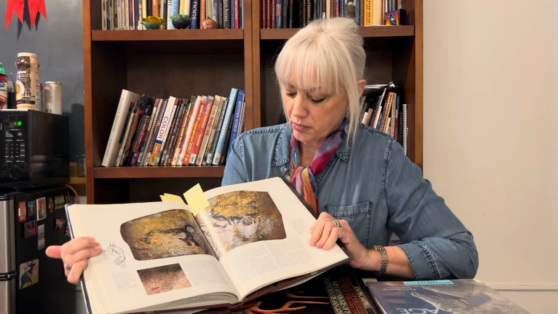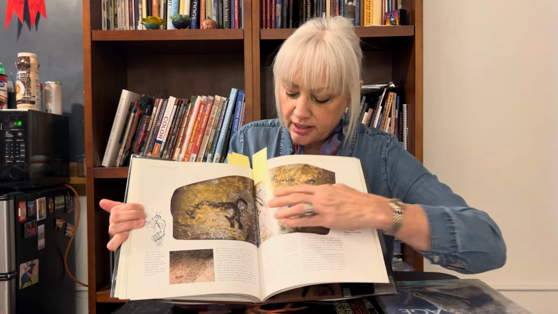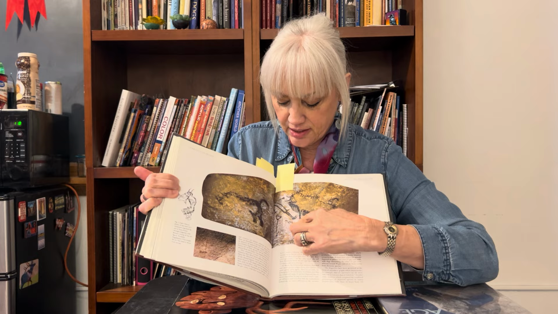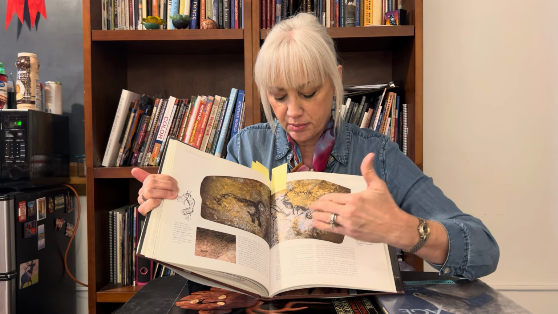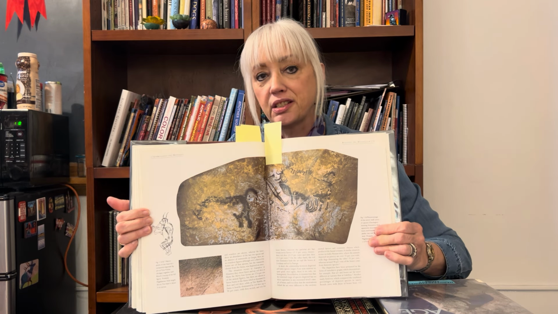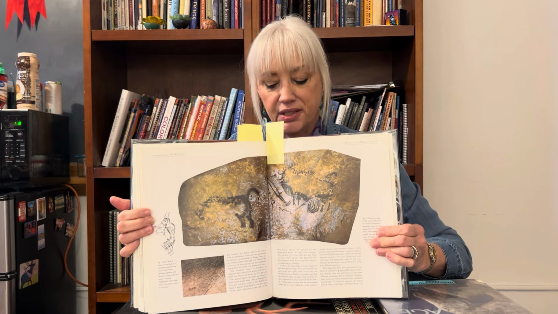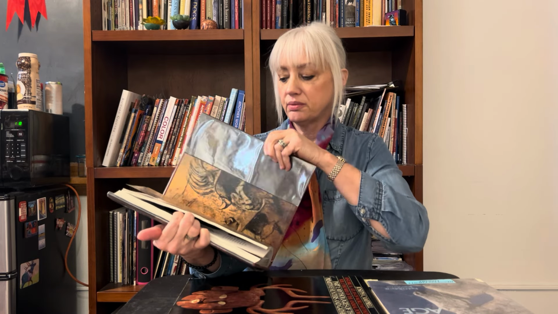This one here is really amazing. These are two bison, and there is a hunter right here with a spear, and the hunter looks like he might be falling backward. So perhaps in this hunt, he's failing and this bison is going to overtake him, and he's not going to survive this encounter with this big beast. So lots and lots of beautiful rock art.